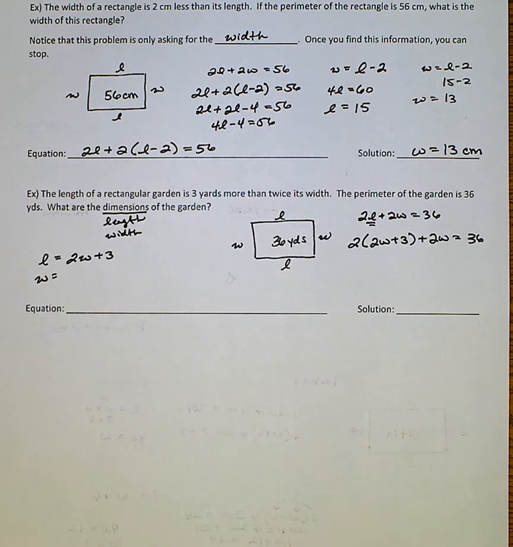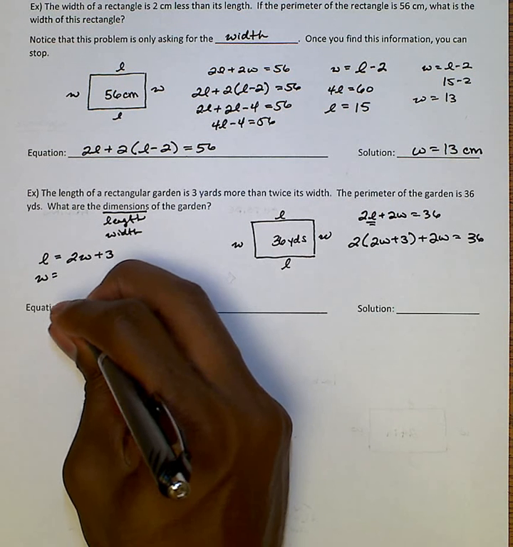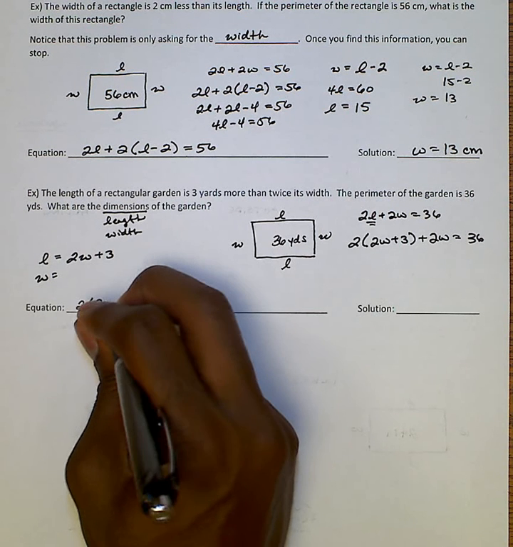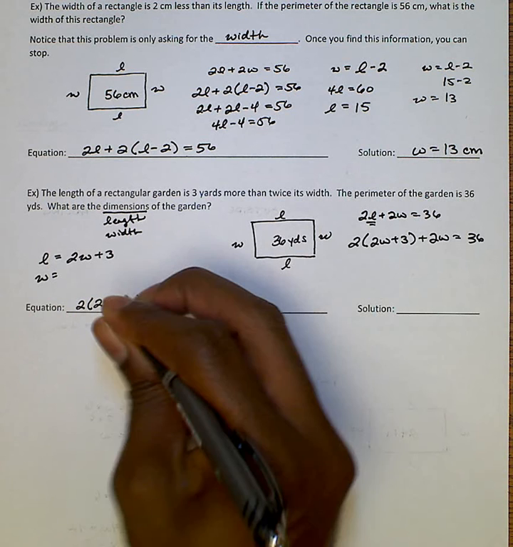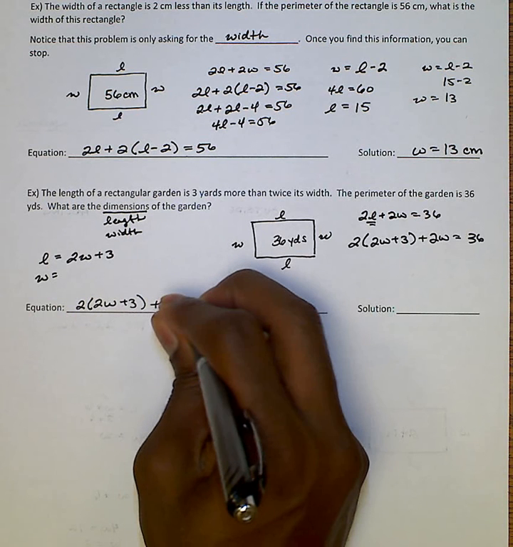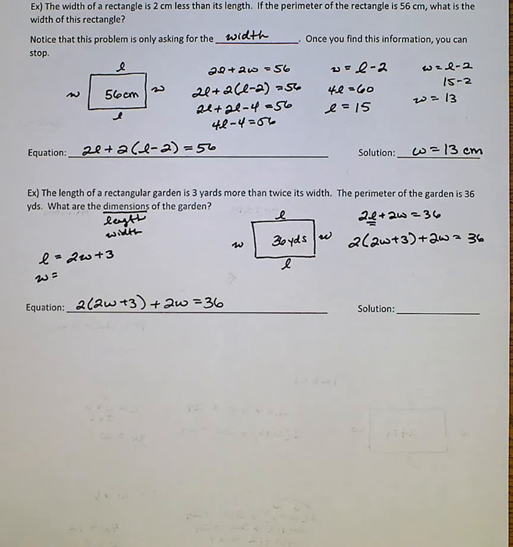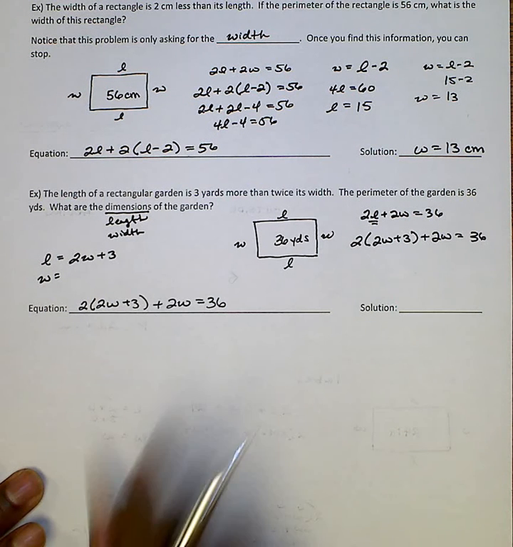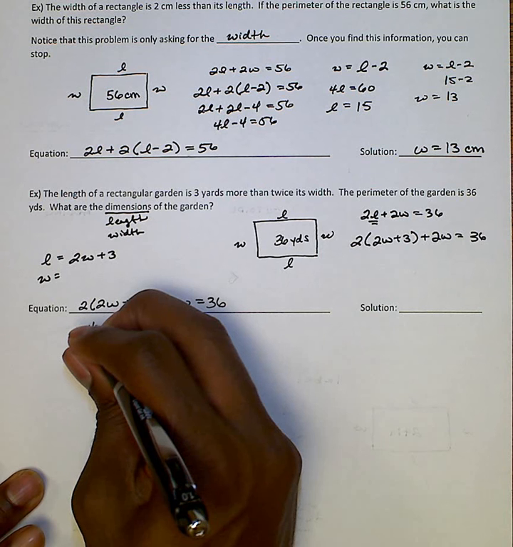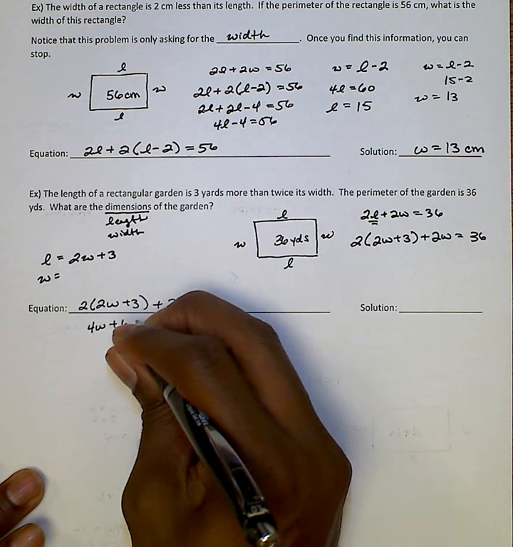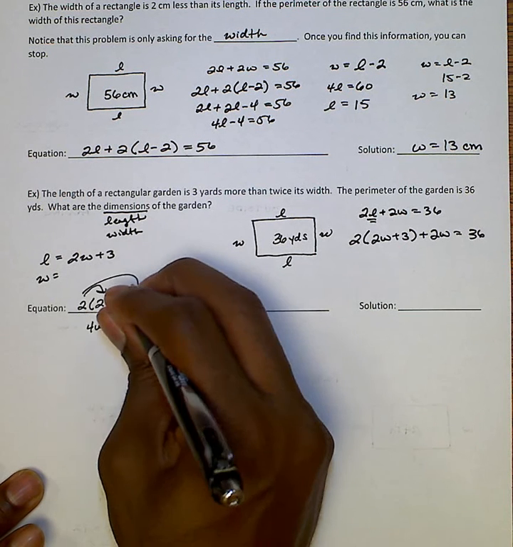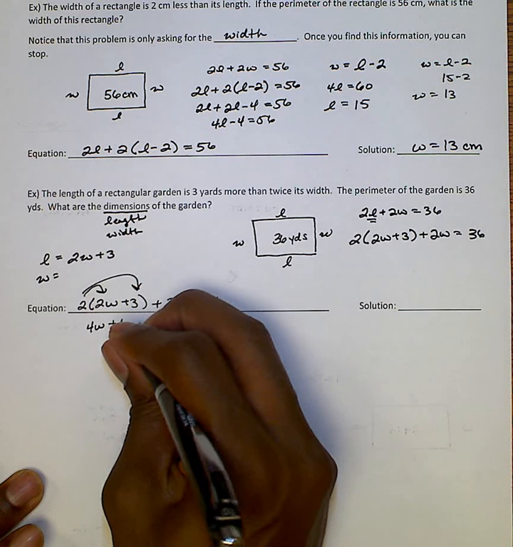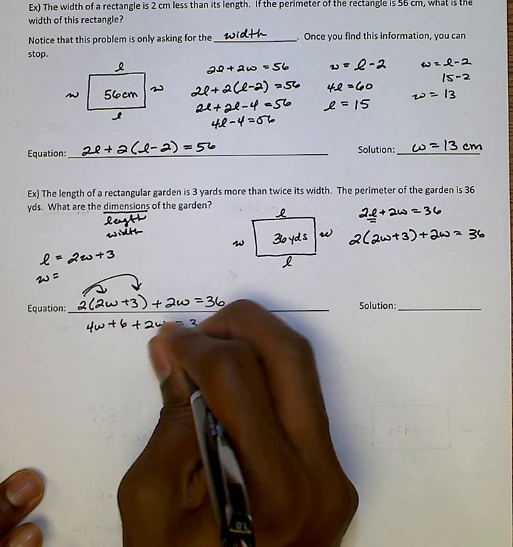So now we have our equation: 2 times (2W plus 3) plus 2W equals 36. As we solve it, I'll just solve it down here since there's a lot of space. We get 4W plus 6, as we're distributing that, plus 2W equals 36.